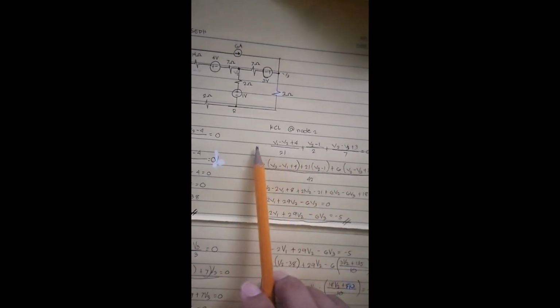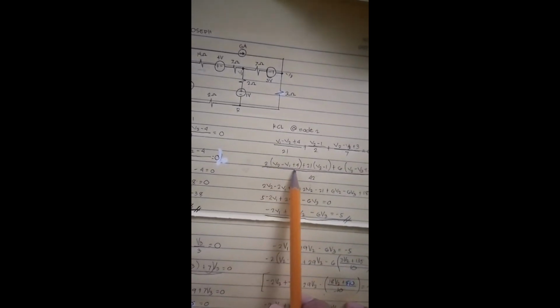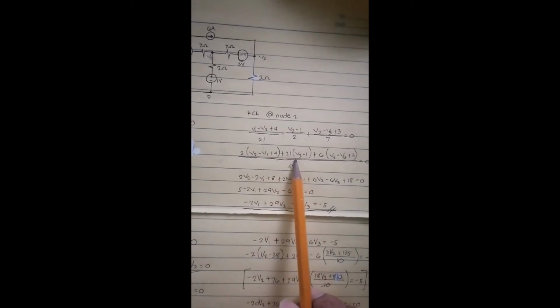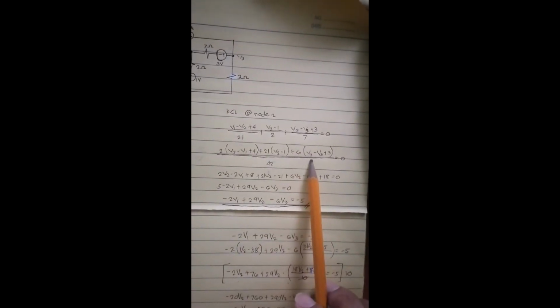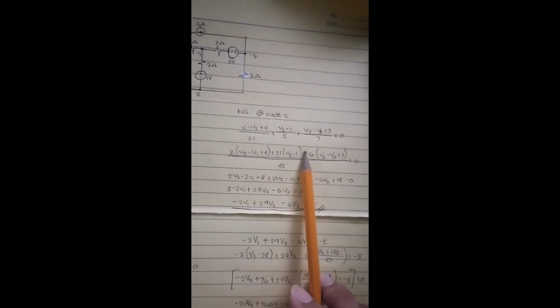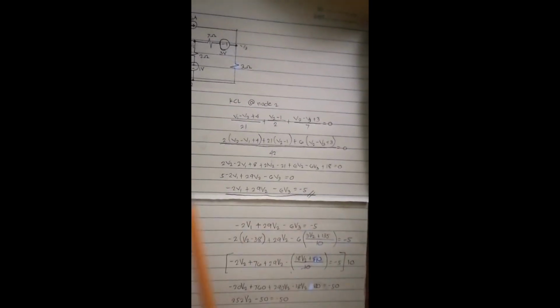This is 2 cross multiplied: 2 times 2V2 minus V2 minus V1 plus 4, plus 21 times V2 minus 1, plus 6 times the quantity of V2 minus V3 plus 3, all over 42, which is their common denominator, is equivalent to 0.